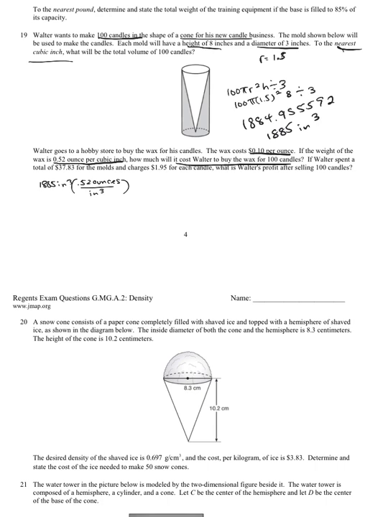Then you're going to multiply this by 10 cents per ounce. And if you look at unit analysis, the ounces will cancel out, the inches cubed will cancel out, and you'll be left with money. Okay, type that into your calculator. That's going to give you the cost for the 100 candles. So that came out to be $98.02. And then there's an extra component.